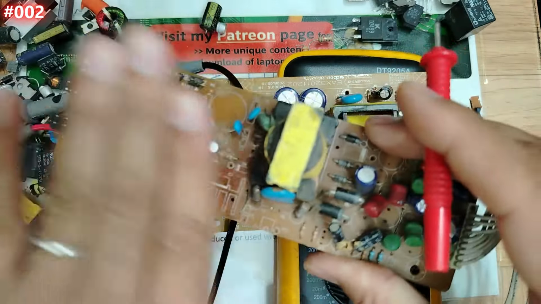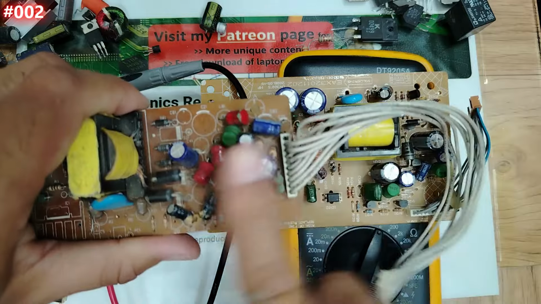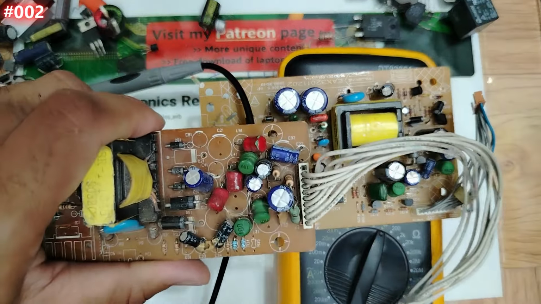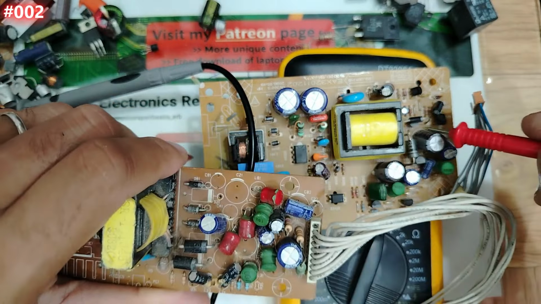Do not look in the input. No, go to the output. This is basically the output here. This side is the output, and of course check those diodes. You can use one of these and you can fix the problem, and of course there is a reference.